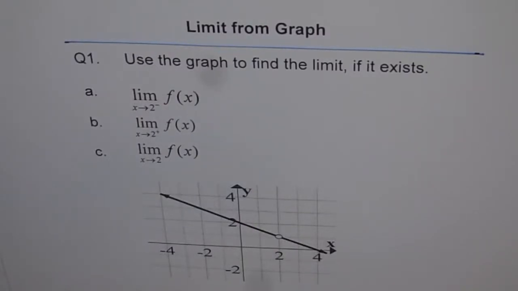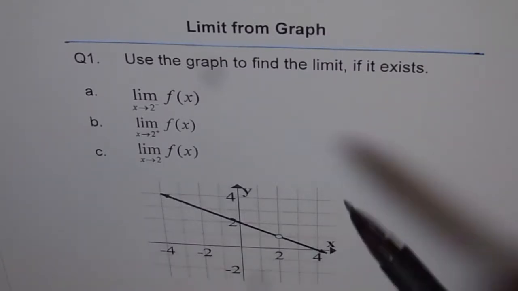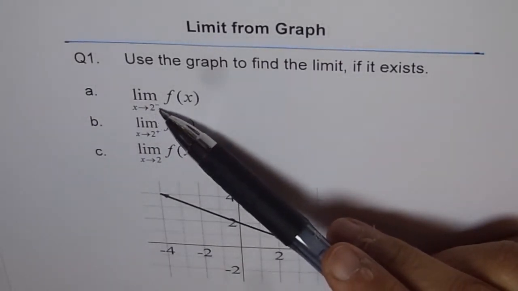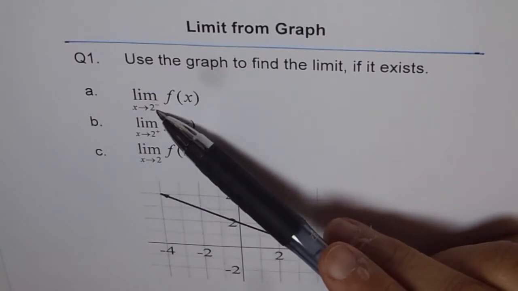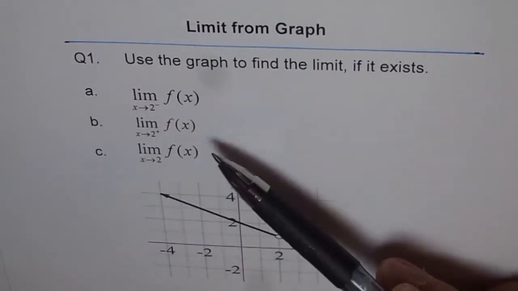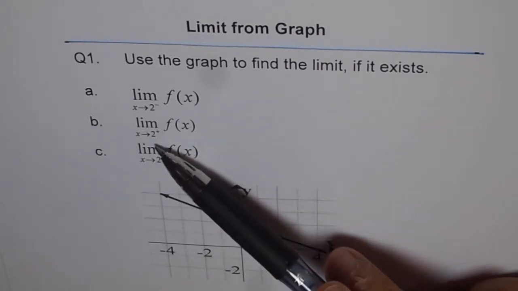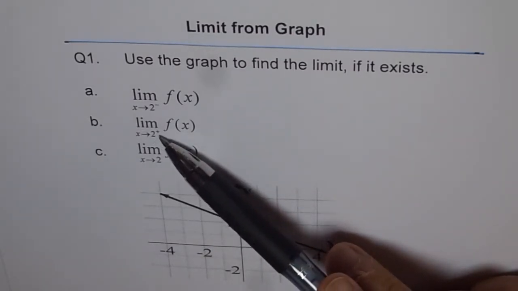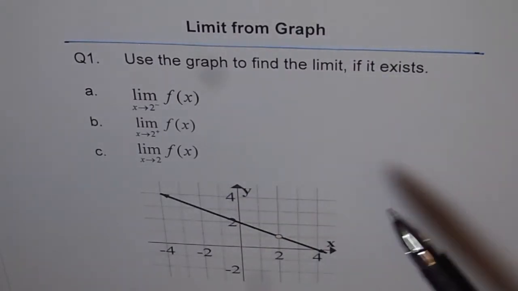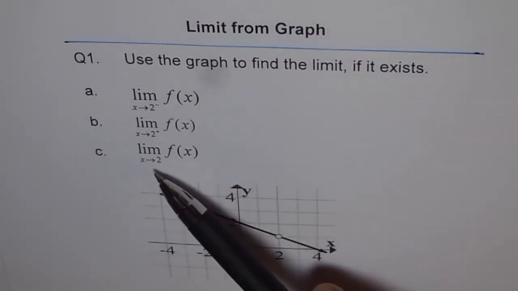Limit from graph. Question 1. Use the graph to find the limit if it exists. Part A is the limit of the function f of x when x approaches 2 from the left side, 2 minus, that means from the left side. Part B is the limit of the function f of x when x approaches 2 from the right hand side, plus means right side. And part C is the limit of the function f of x when x approaches 2.